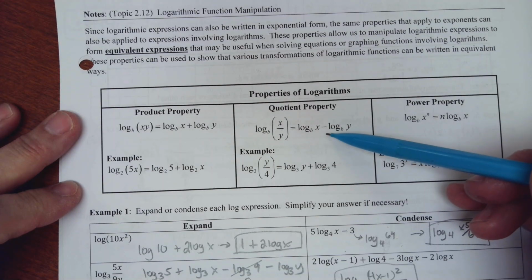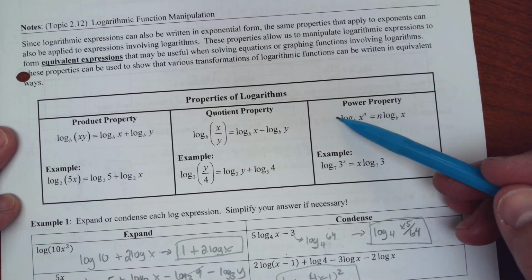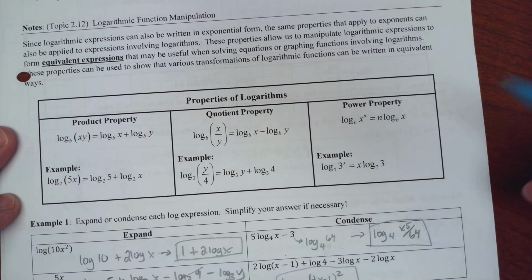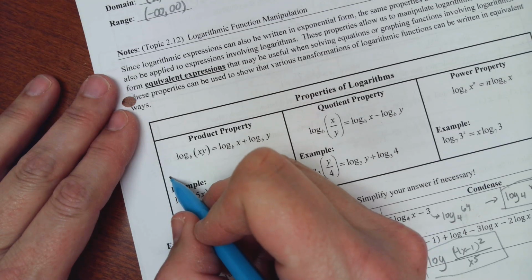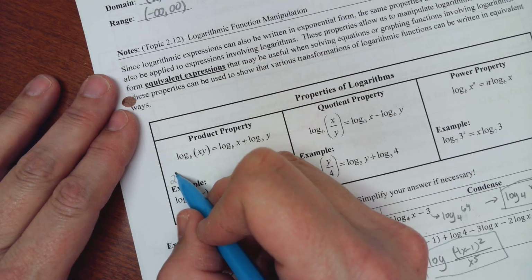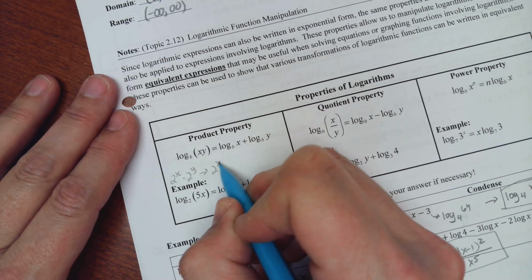All right, division turns into subtraction, and a power out here goes to the front and multiplies. So these all have their rules coming from exponential functions, right? Like if you have 2 to the x times 2 to the y, remember that turns into 2 to the x plus y.